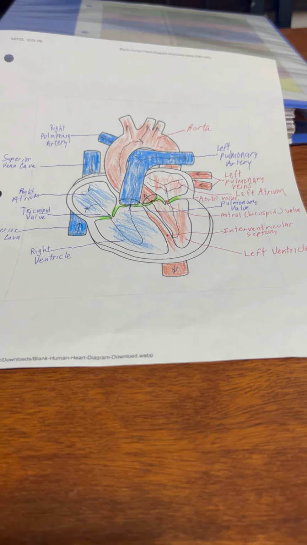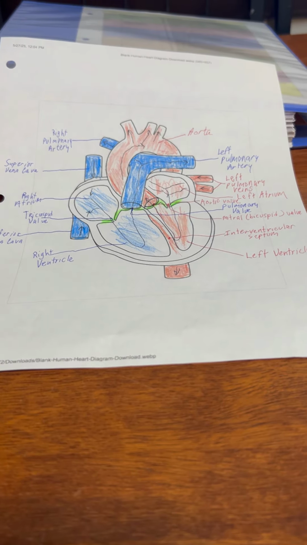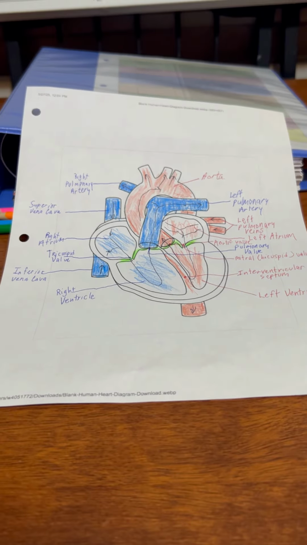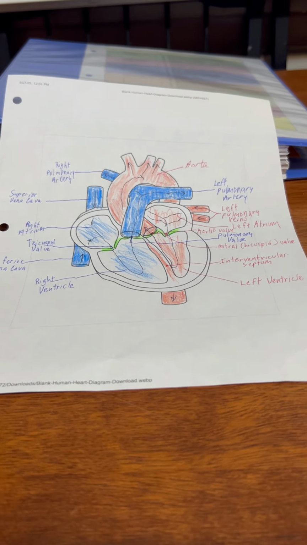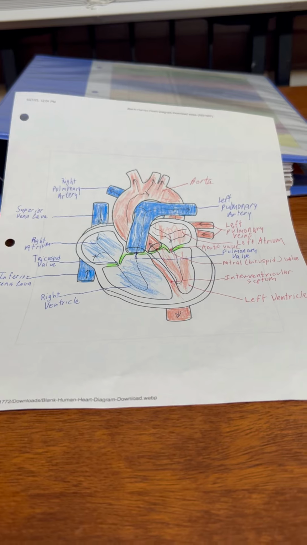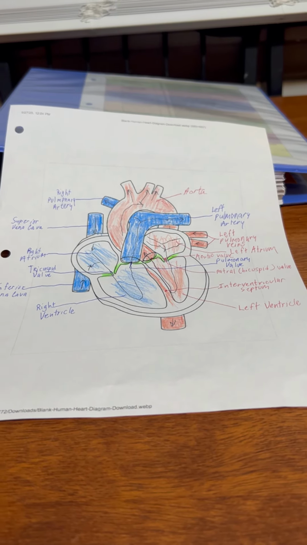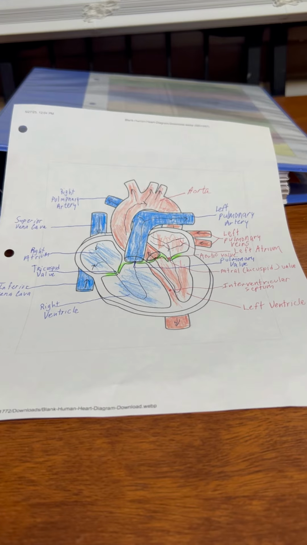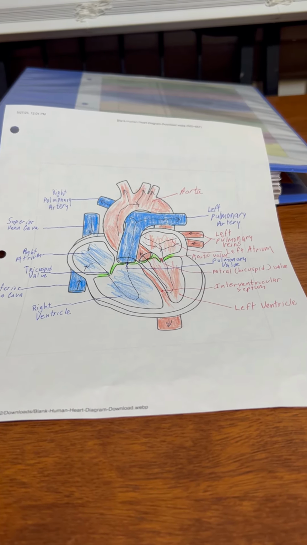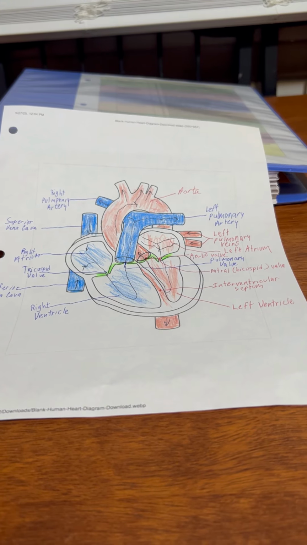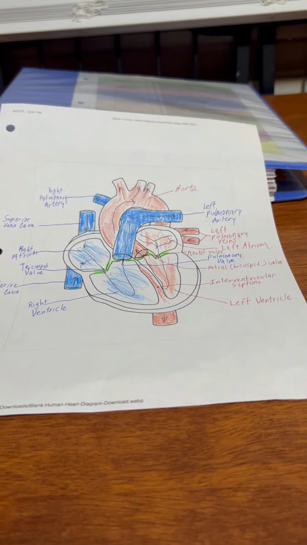And that branches off into your right pulmonary artery and your left pulmonary artery, which goes into each lung on the right and left side of your body, where the blood then gets rid of carbon dioxide and gets rich in oxygen and returns through your left pulmonary veins and your right pulmonary veins, which there's 2 on each side.